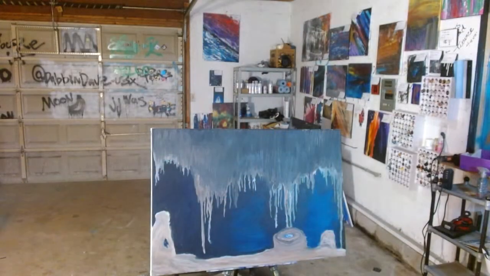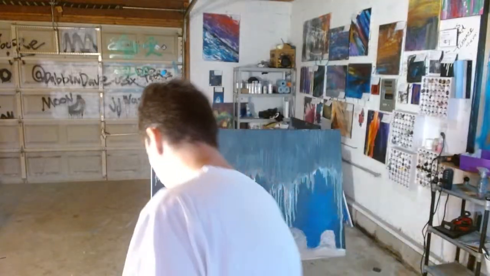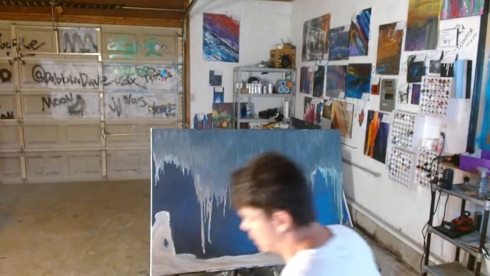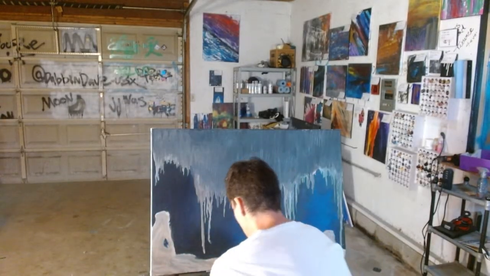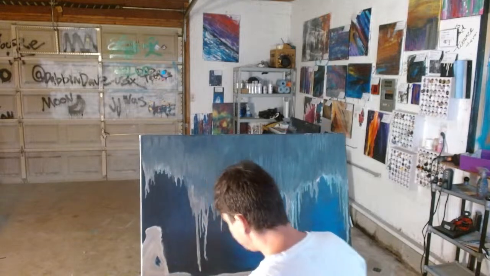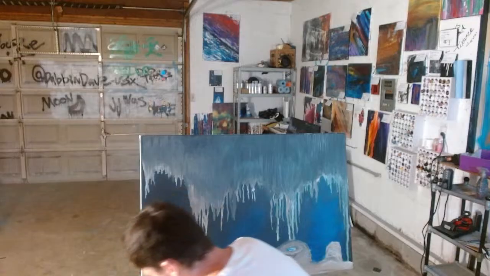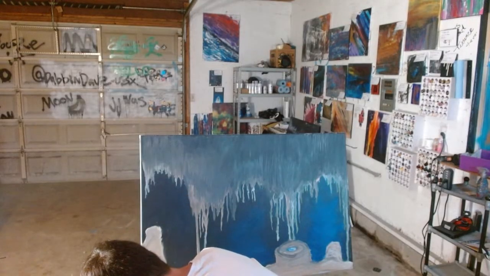Does that make sense? So, that's what we're doing in detail right now, is we're showing depth. We're putting down darker hues and lighter hues of dark.